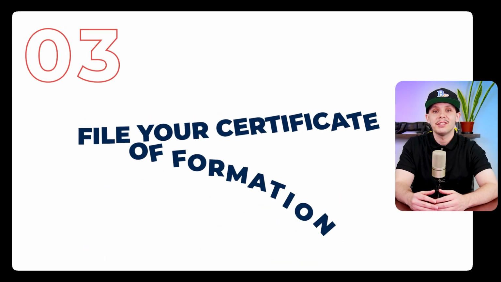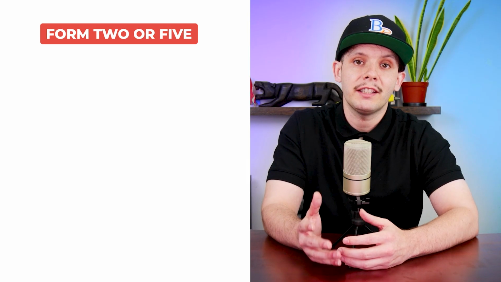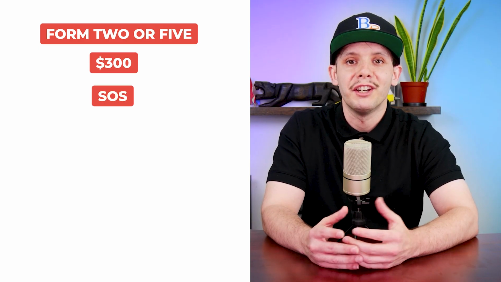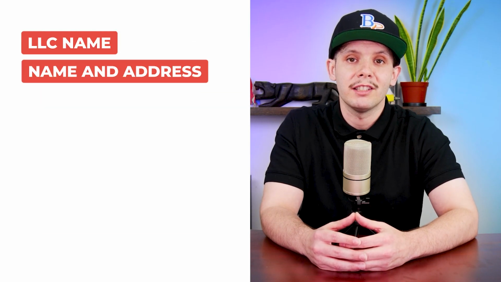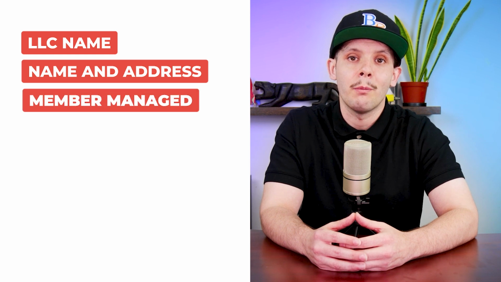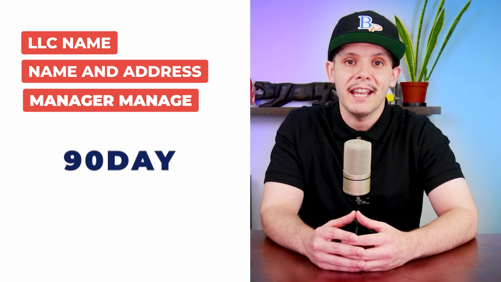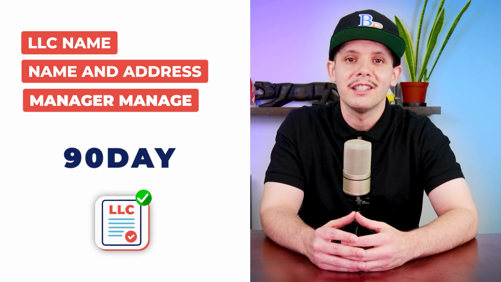Step 3, file your certificate of formation. You officially create your Texas LLC by filing a certificate of formation, also known as Form 205, with the Texas Secretary of State. The fee is $300 payable to the Texas Secretary of State, and you can file it online through SOS Direct or by mail to their Austin office. On this form, you'll include your LLC's name, your registered agent's name and address, whether your LLC is member managed or manager managed, and an effective date to start. You can make it effective immediately or up to 90 days in the future. Once this is accepted, congratulations, your LLC is legally formed in the state of Texas.